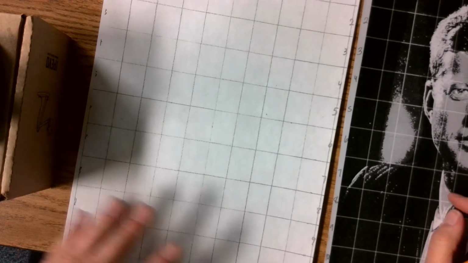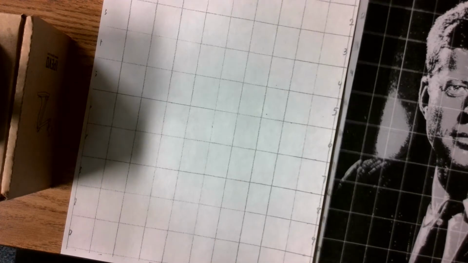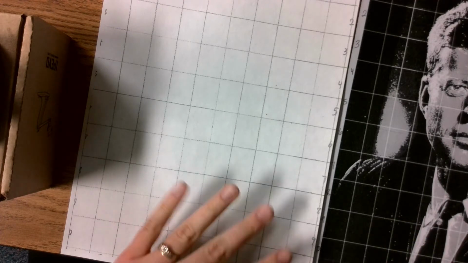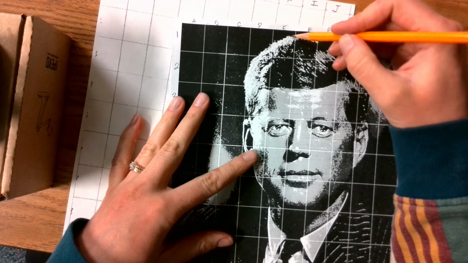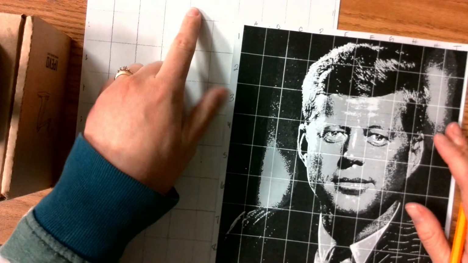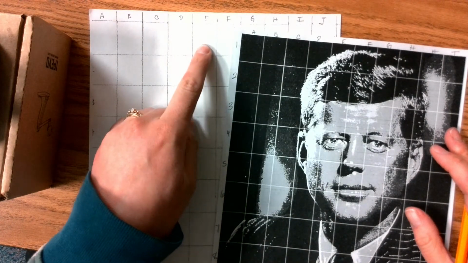So I am going to just decide where I want to start. And I always like to start with just the shape. So I'm going to start with the shape of the head. I'm going to be looking at this reference photo, maybe just start here. And so this is E1. So I'm going to go to this one right here, E1.